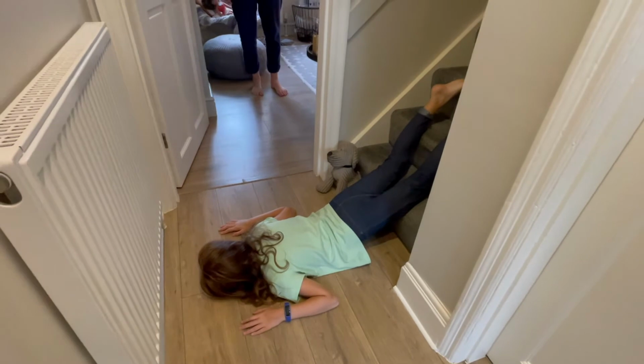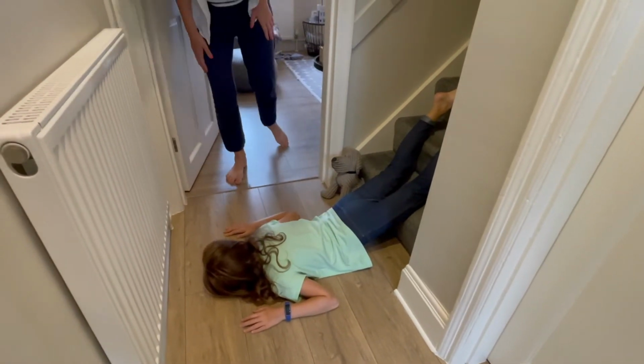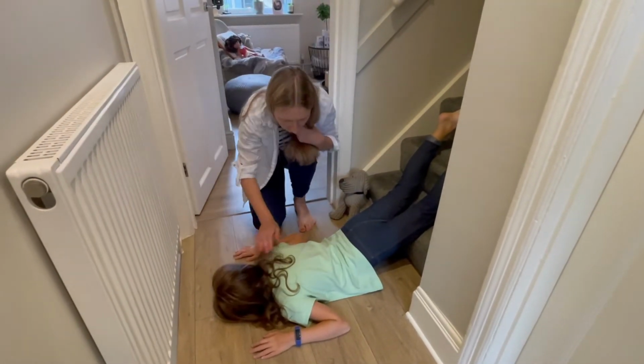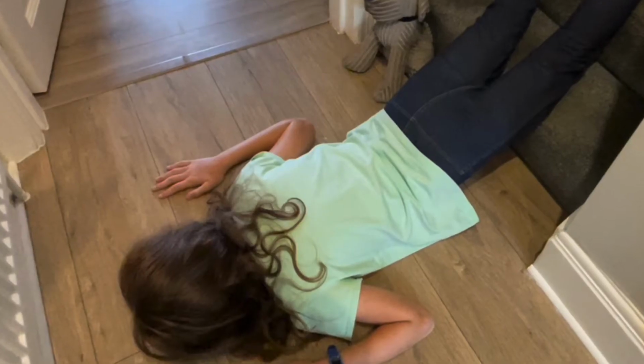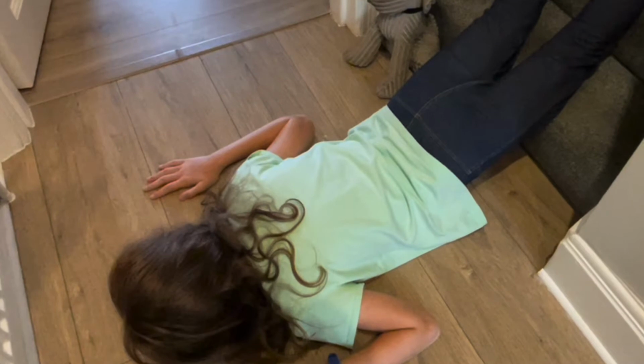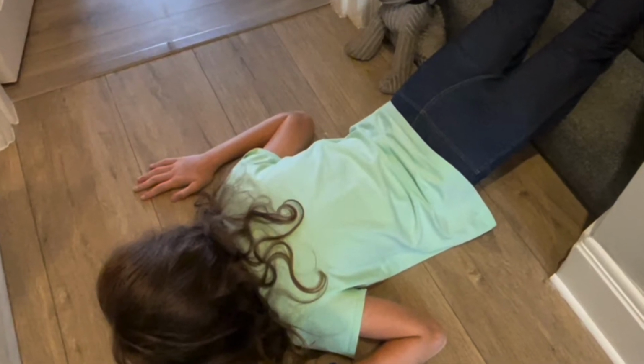Now in this case, if they're at the bottom of some stairs, you don't particularly want to move them in case they've got a spinal injury. So we can't open the airway in the position they're in, but we can still check their breathing by looking at their back rising and falling. By maybe putting our hands underneath their mouth and nose, see if we can feel them breathing, getting close to them so we can see if they're breathing. If they are breathing, we don't need to move them. They can just stay there and we can make a phone call to the emergency services.